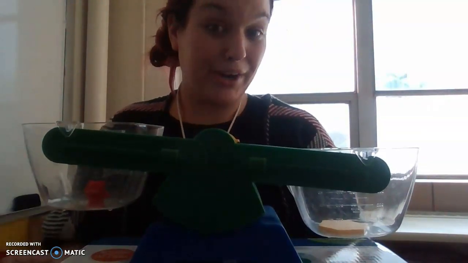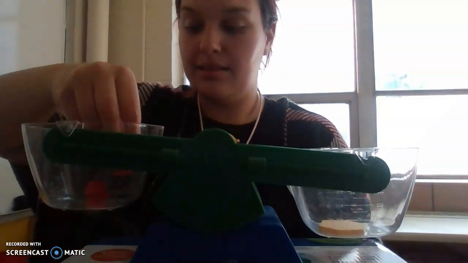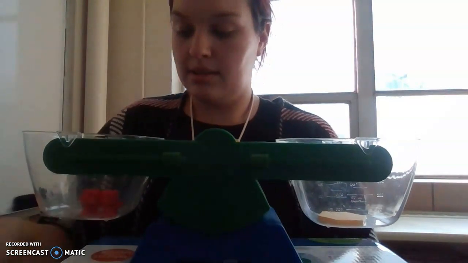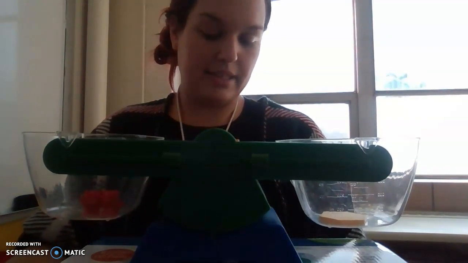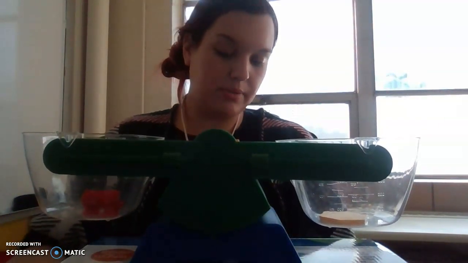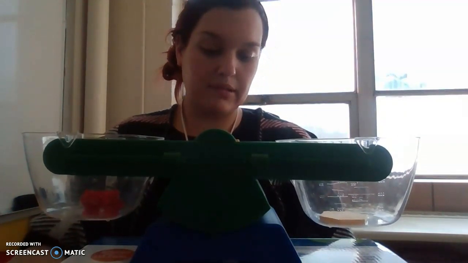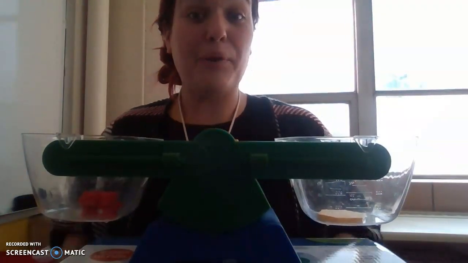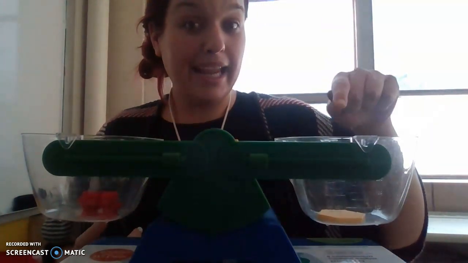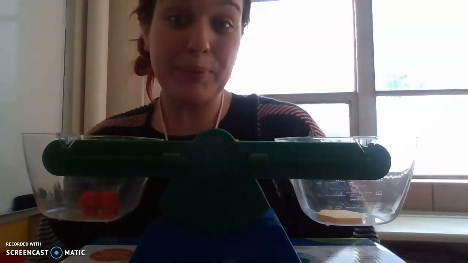Let's see how many bears it takes to balance our scale or make the same as. Is it the same yet? See, it takes a minute and you always want to just wait a second. Yes, the scale is now balanced. So one tangram is the same as 2 bears.